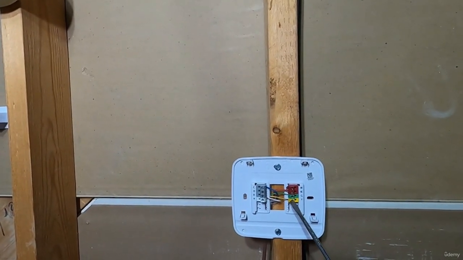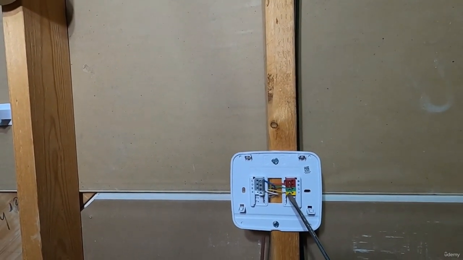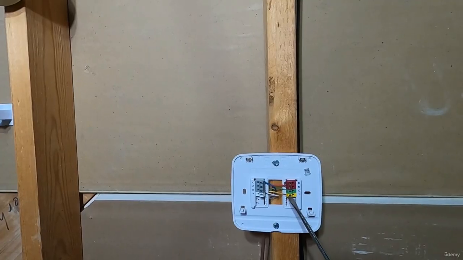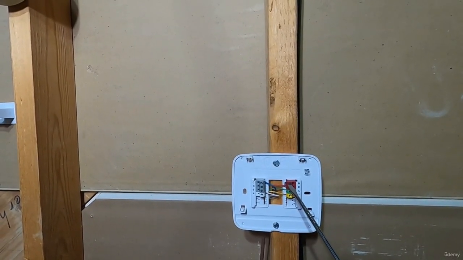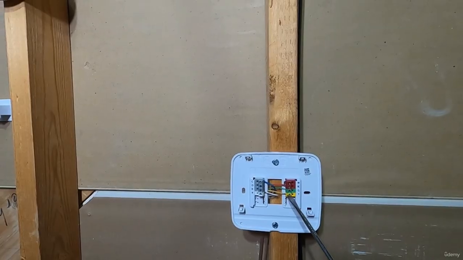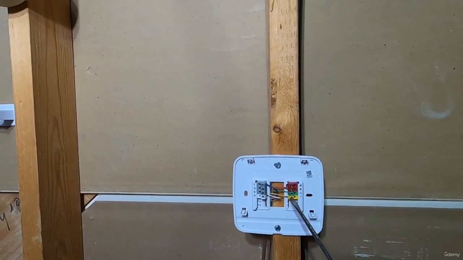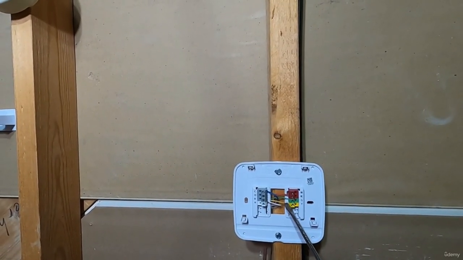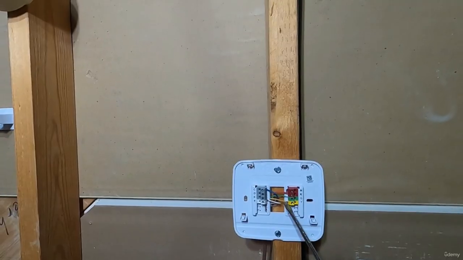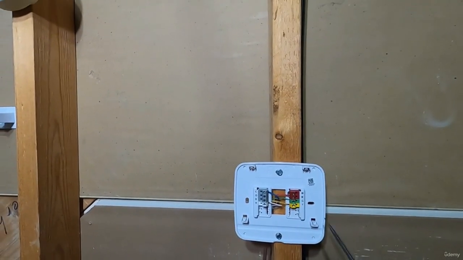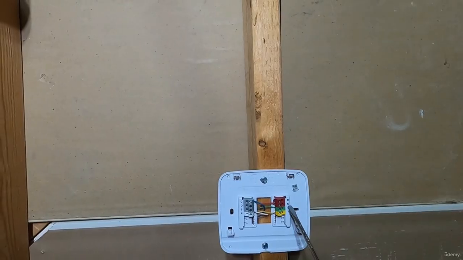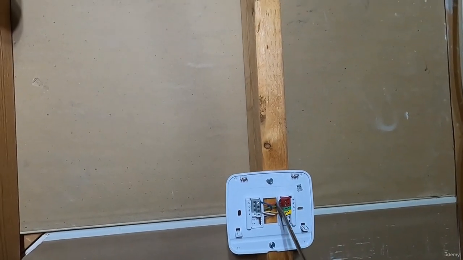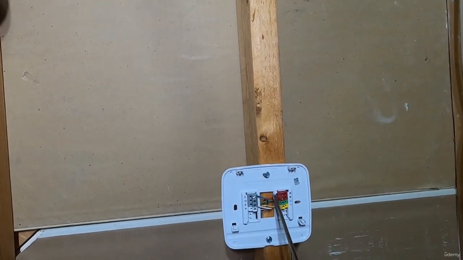And then you've got your Y, yellow, which is your cooling circuit. So when you call for cooling at the thermostat, the red sends voltage to the Y. So basically, if I took the red wire and put it to the yellow wire, your air conditioning system would come on. That's all a thermostat does. And if you notice also, there's an RH and an RC, and it's got a jumper in there. A lot of thermostats won't have the jumper.